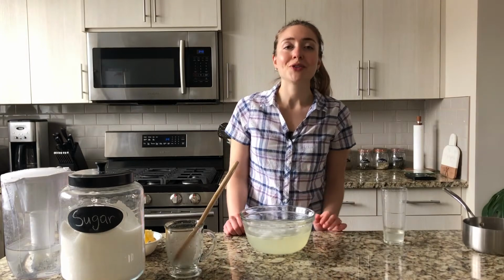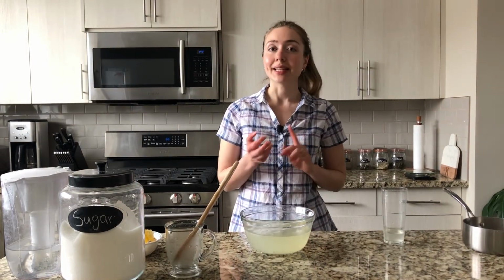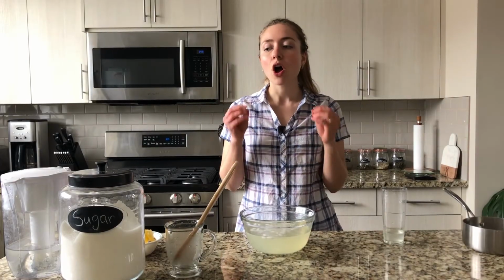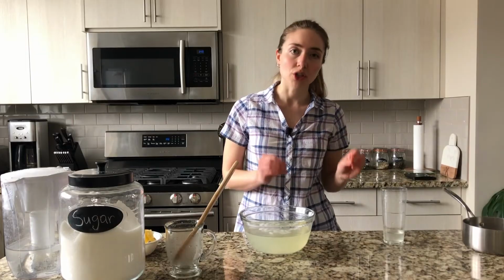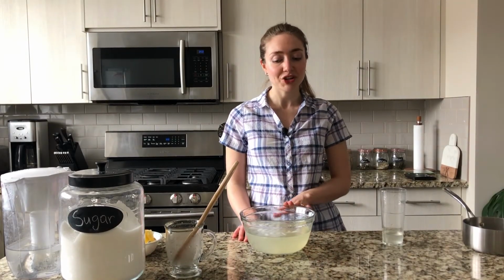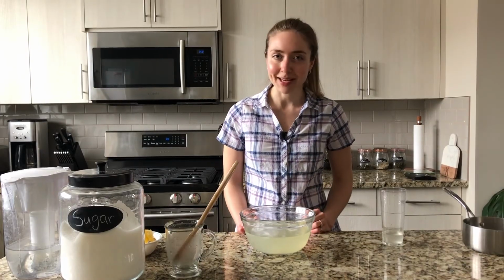So now you know how to make your own lemonade, and you also know the effect that temperature and the size of particles have on the rate at which they dissolve. And we have used this knowledge to make delicious, refreshing, and most importantly, evenly dissolved lemonade.